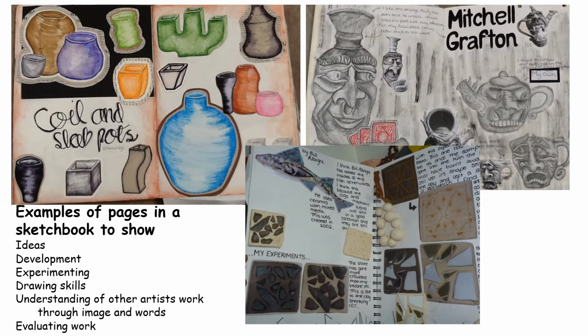Although you will be using clay, you won't be using clay in every lesson. You will also be spending time working in your sketchbook. Sketchbook work will include drawing, sketching, planning ideas, and showing understanding of other artists' work. Ceramics is also offered as a subject at GCSE, so if you really enjoy it, you could take it further into Year 10 and Year 11.